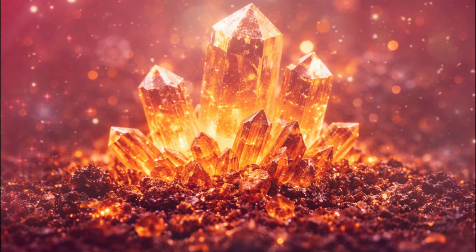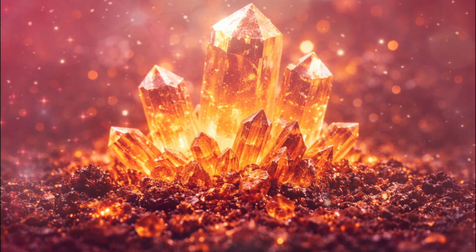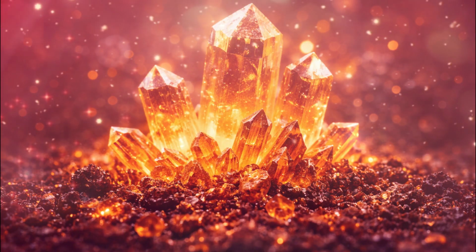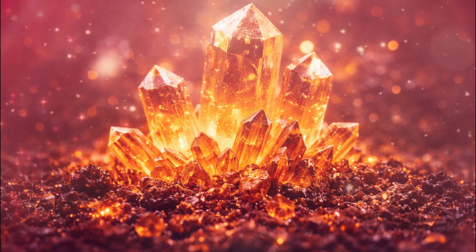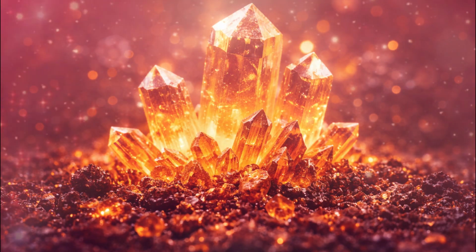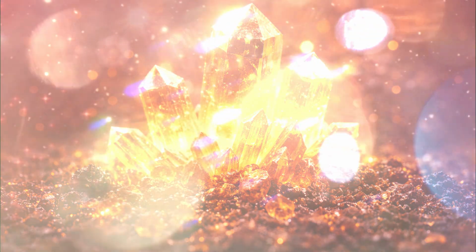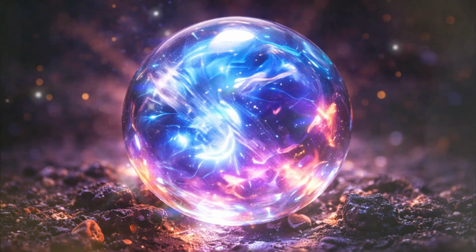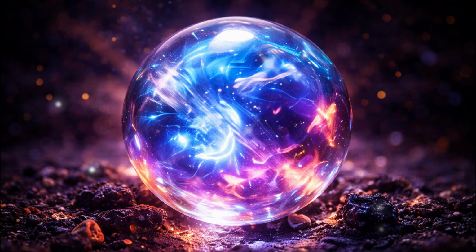As you picture this process, allow your thoughts to cool and settle, just as magma does. The heat of the day fades, replaced by calm stillness. Each breath slows, mirroring the gradual crystallization occurring far below the surface.